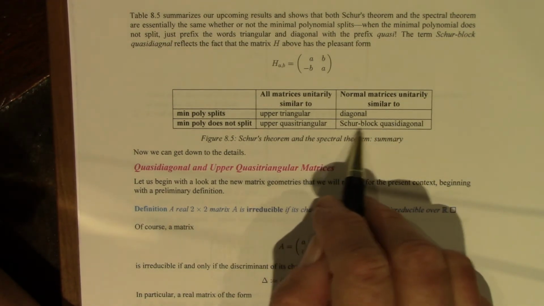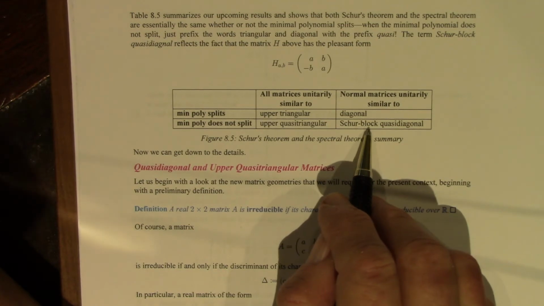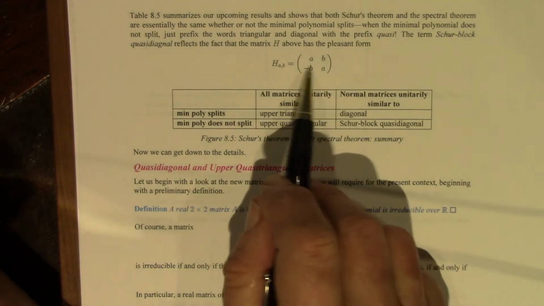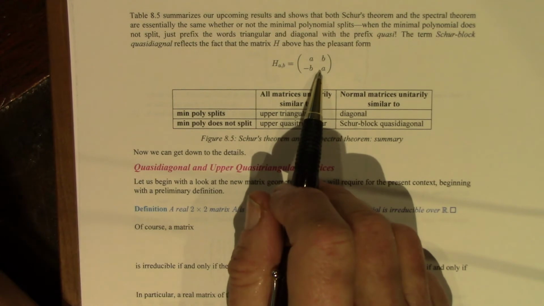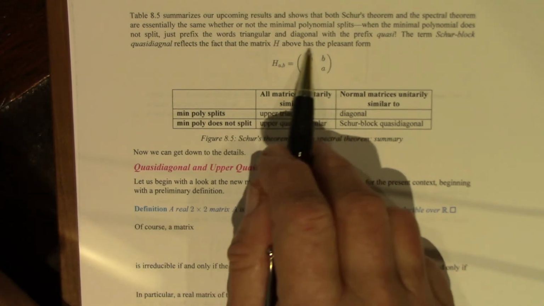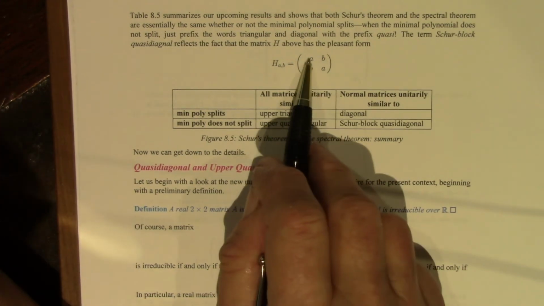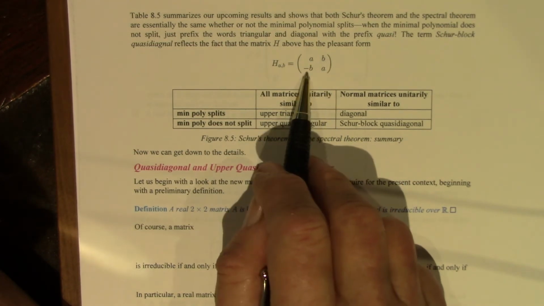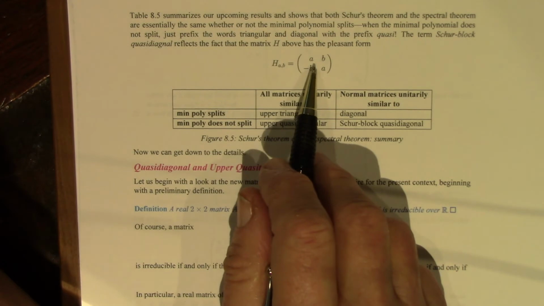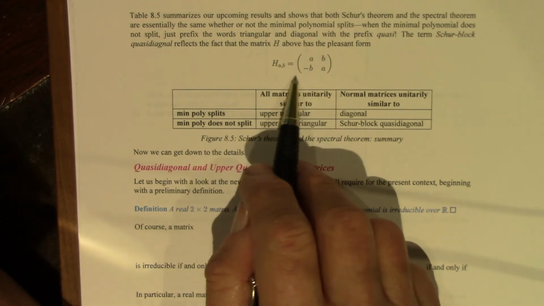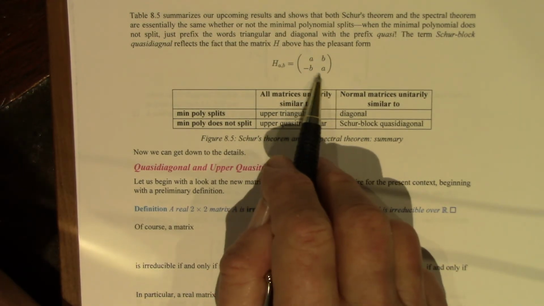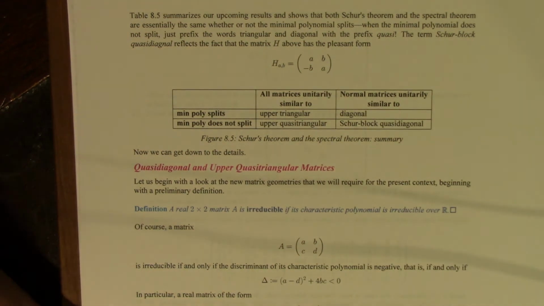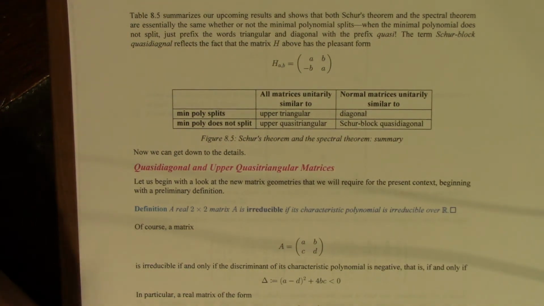The adjective Schur block refers to the fact that the little 2x2 matrices that end up on the block diagonal have a very nice form. The diagonal entries are the same, and the off-diagonal entries are negatives of each other. And I am referring to this as a Schur block. It's S-C-H-U-R, not S-U-R-E.